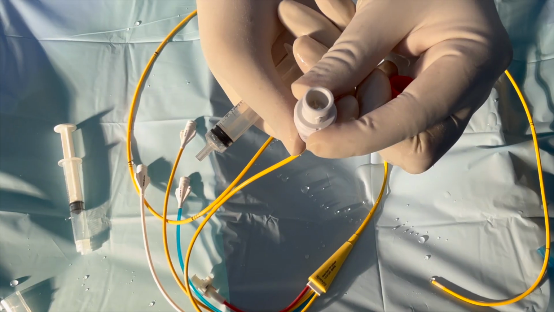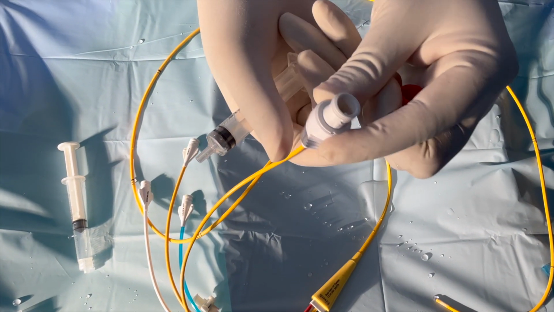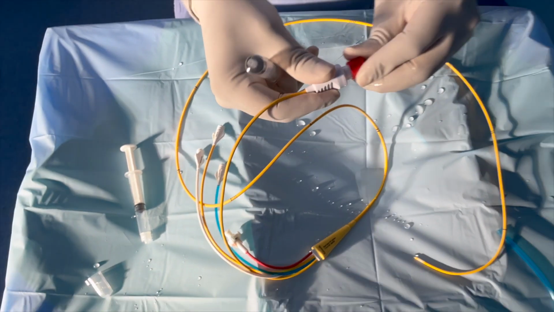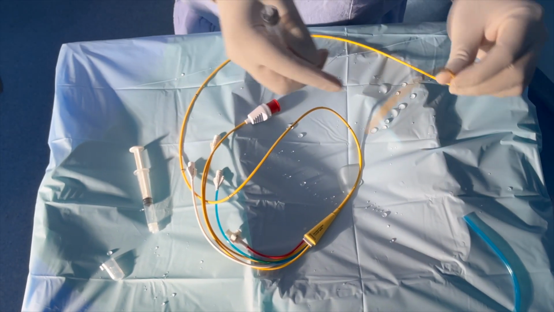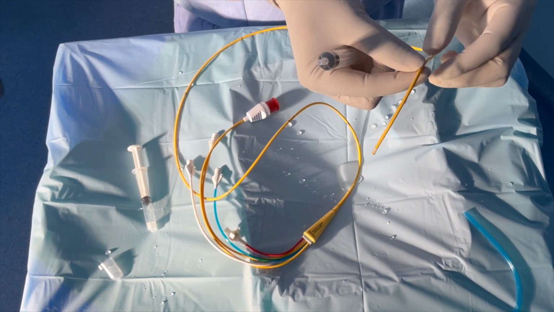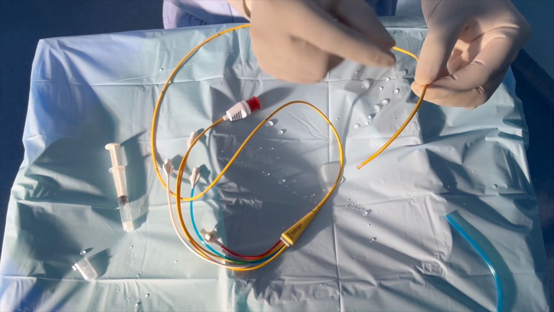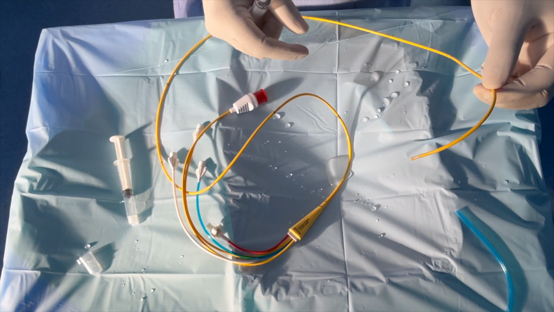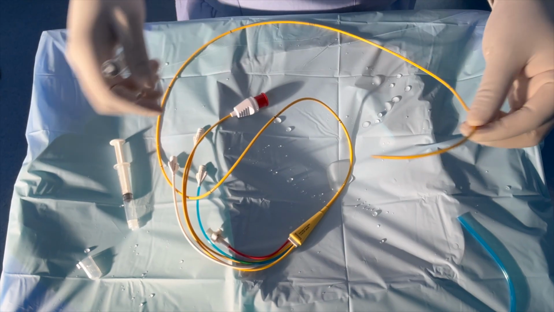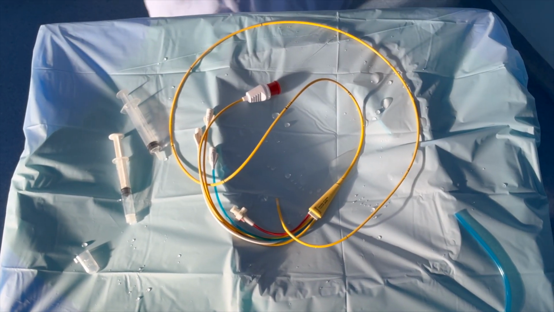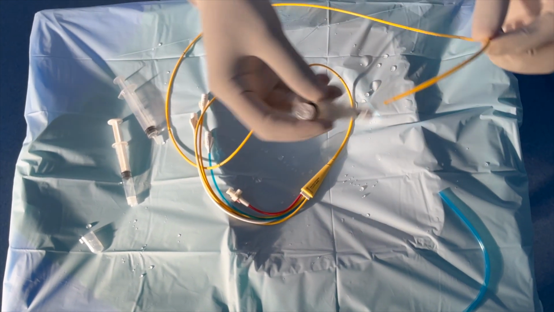It is attached with the lead, and through this we can measure the cardiac output. From the proximal end to around 4 centimeter, there is a filament inside the PA catheter, through which we can measure the temperature variation for cardiac output monitoring.